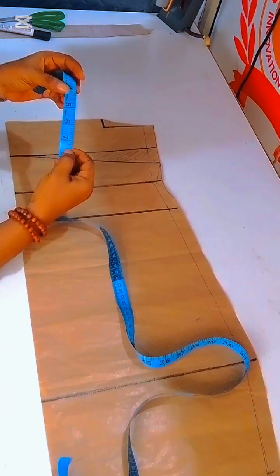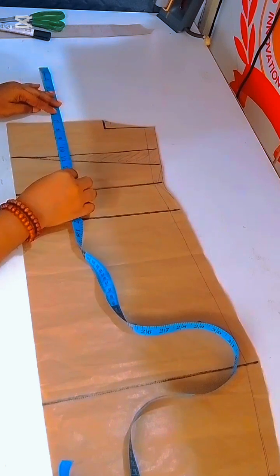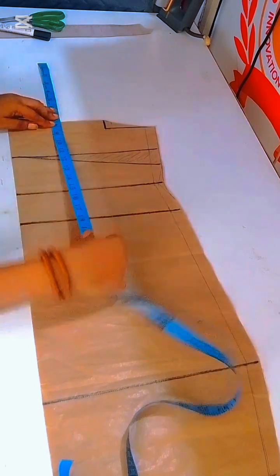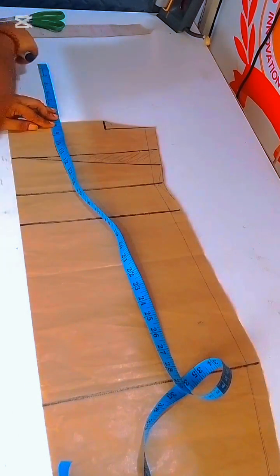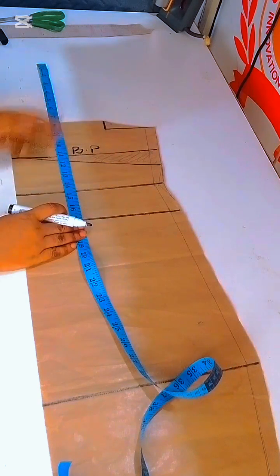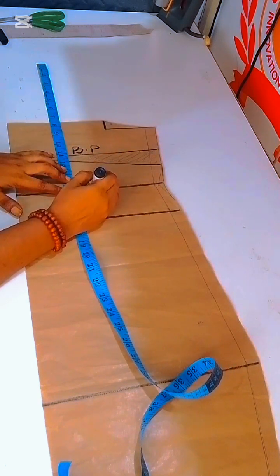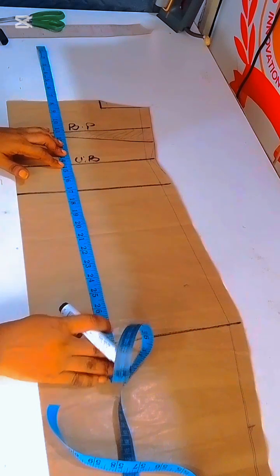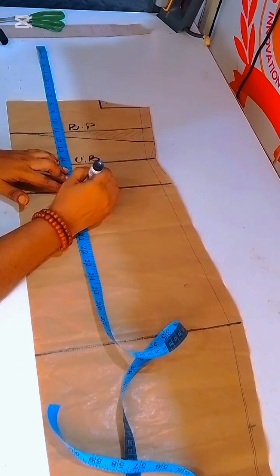So I placed my tape roll for my off shoulder at 7.5 inches as against the regular 5 inches that we are familiar with, because I don't want it to be too high. I mean the clients, right? And then I have my bust point, I have my under bust point. As you can see, I'm labeling it.